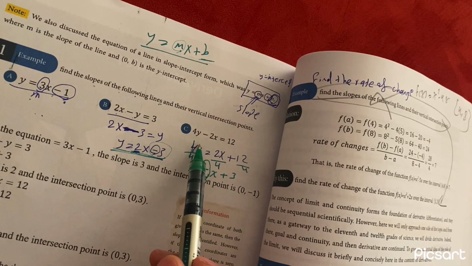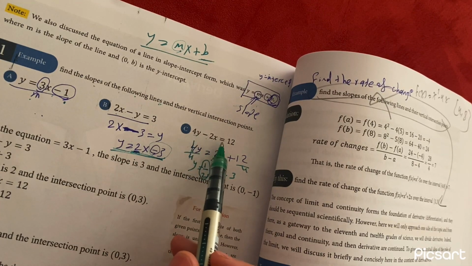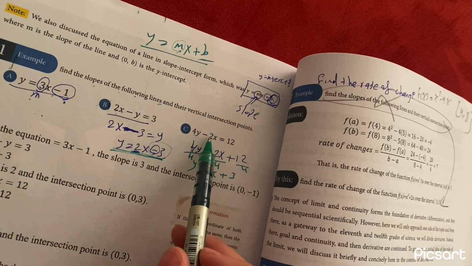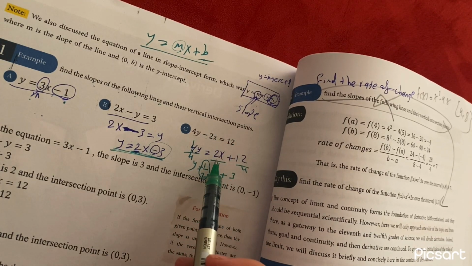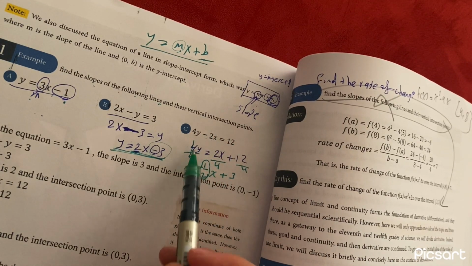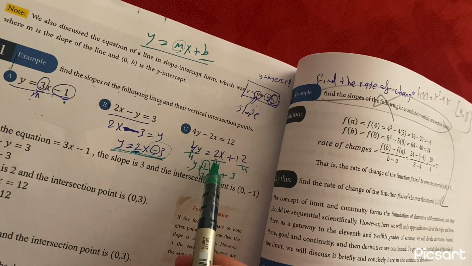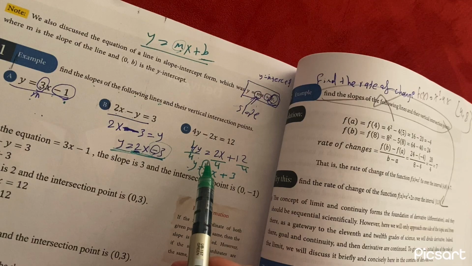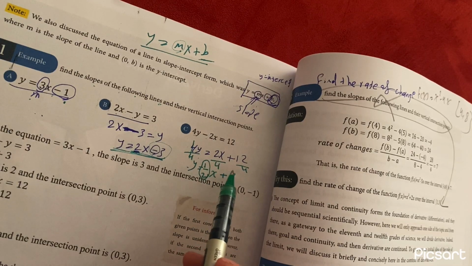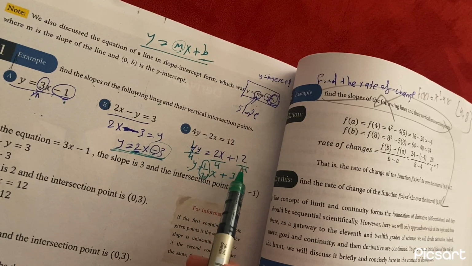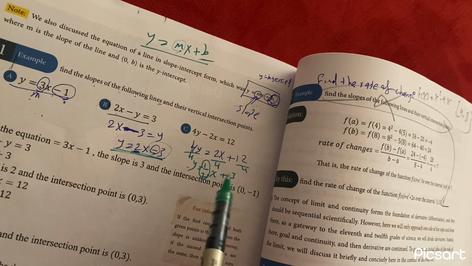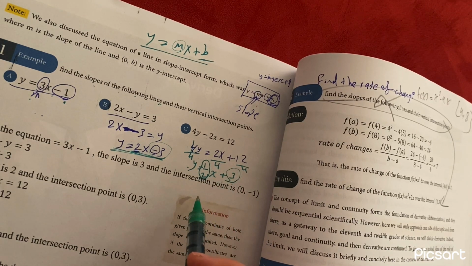In example C we have 4y minus 2x equals 12. We move 2x to the other side and change to positive, and then we divide both sides by 4, so y remains, and then 2 over 4 is equal to 1 over 2 or half, and 12 divided by 4 is 3. So the slope is 1 over 2 and the y interception is positive 3.